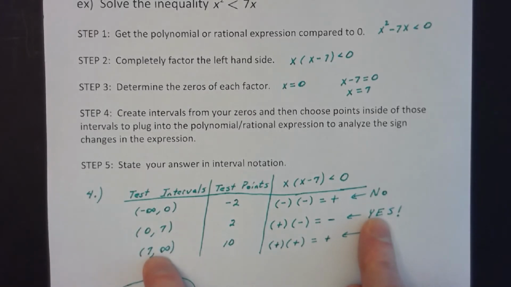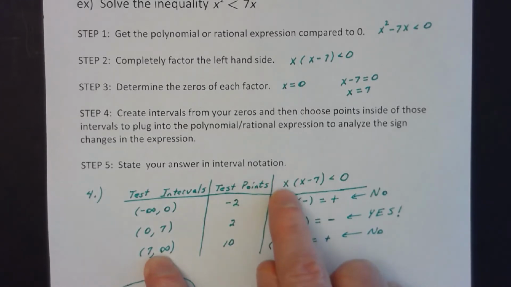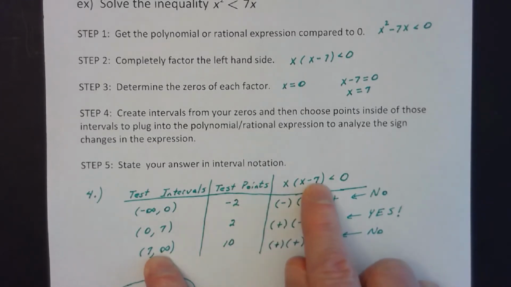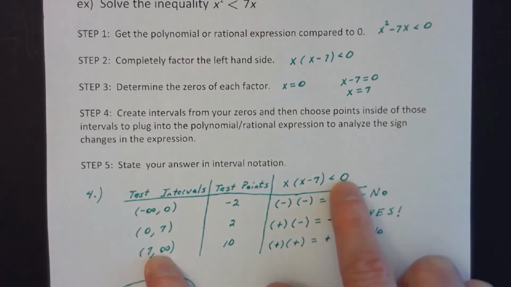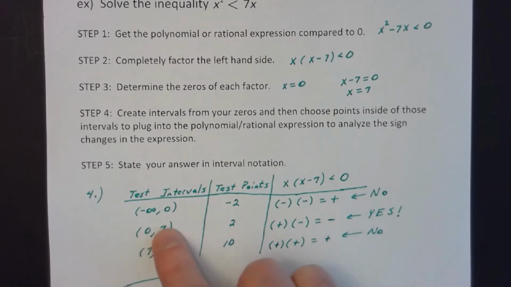Now I'm testing the values between 7 and infinity with a 10. If you plug a 10 in, you would have 10 times 3. Of course, that's a positive 30. Notice down here, I just said it's going to be a positive factor times a positive factor, which is a positive product. There's no positive number in existence that's less than 0, so automatically we know this region is not a solution. So my only solution region is this middle region.